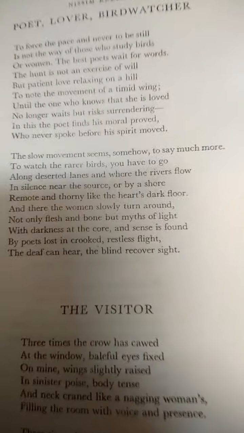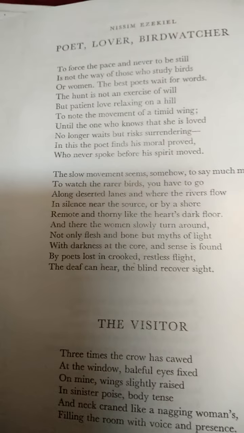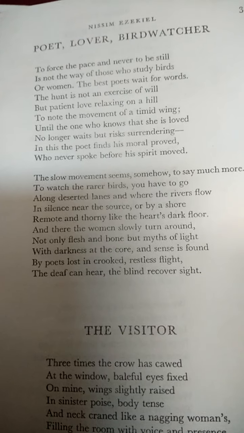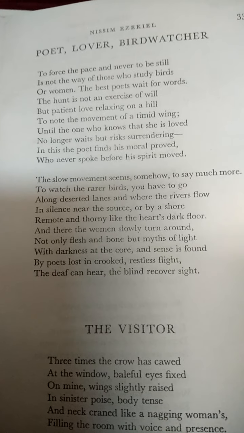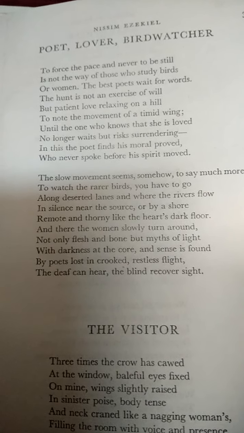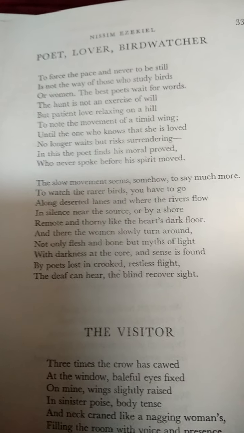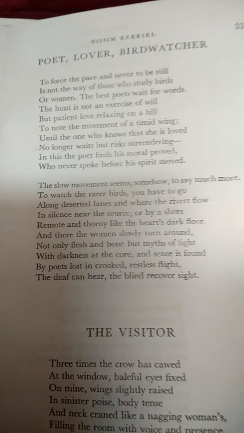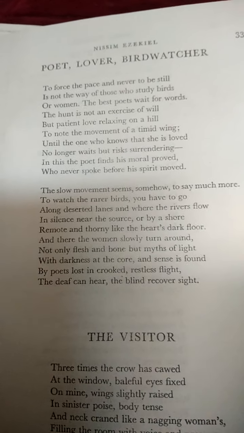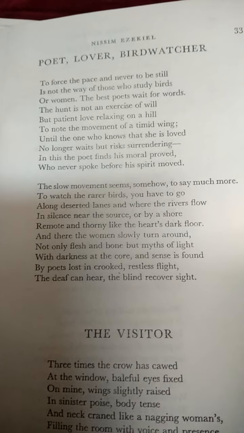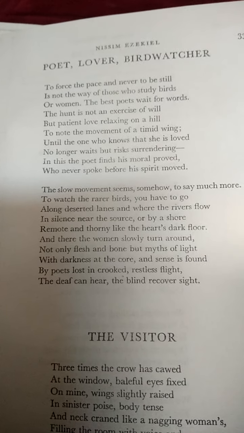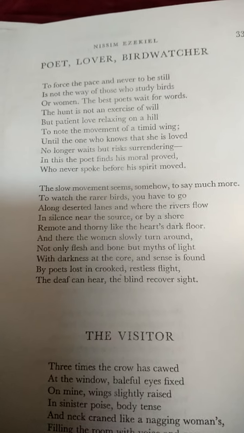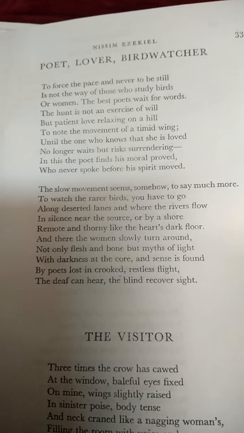So the poet here points out, when we begin this poem, see the metaphor of force in the beginning. To force, yes, the pace, yes, the step forward, and never to be still. So see the style of writing. He begins the poem with two negative terms. See, to force the pace and never to be still. There is paradox in that.